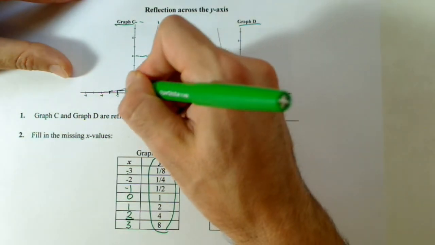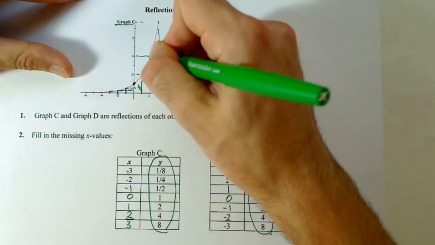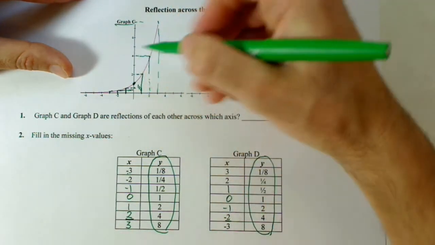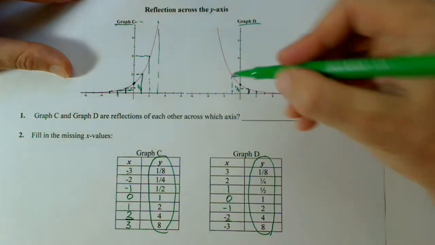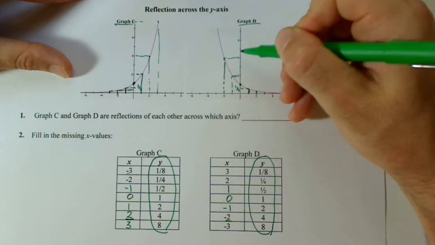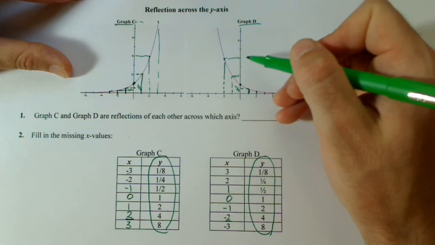If our function value was, let's take here, 4, and the corresponding value of x was 2, to reflect it we're taking x equals -2, and the function value again equals 4.